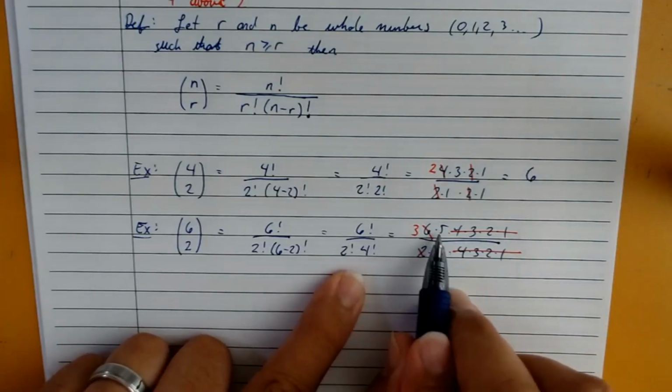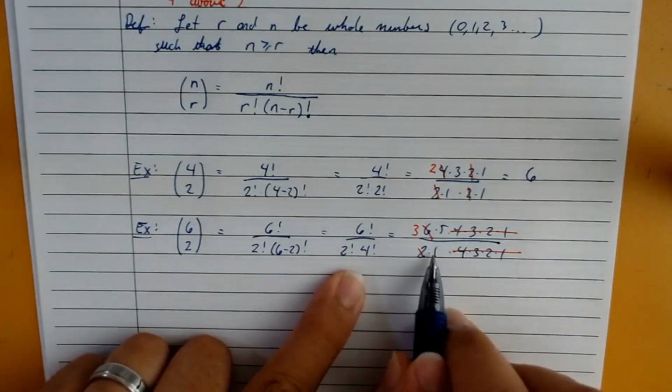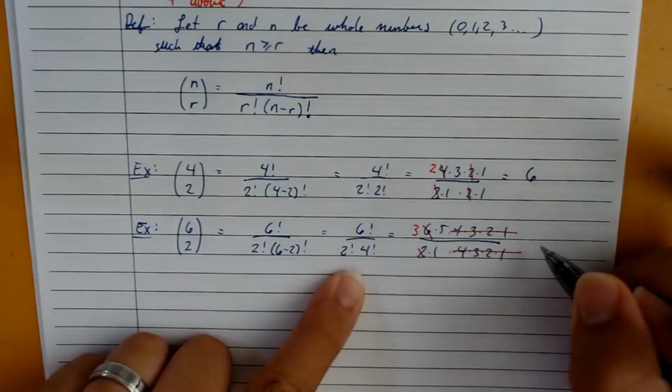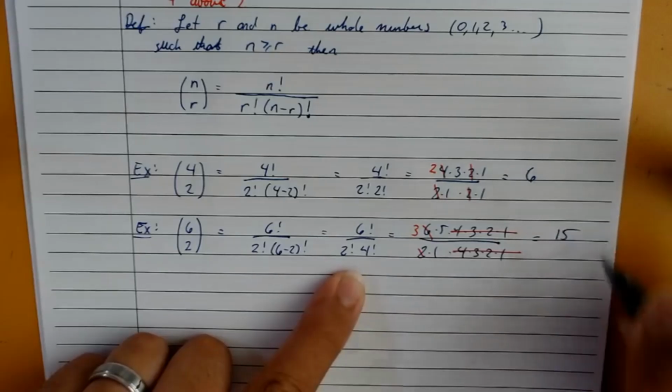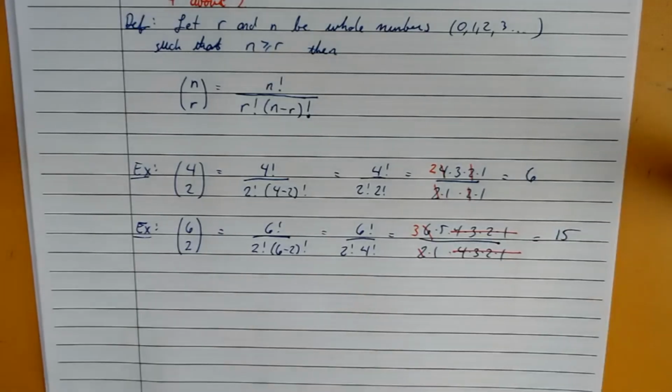So your numerator is 3 times 5. Your denominator is now the number 1. Oh, 15 over 1. 15. So if I give you 6 dice and tell you can choose any 2 of these, there's 15 different ways you can choose a pair of dice.